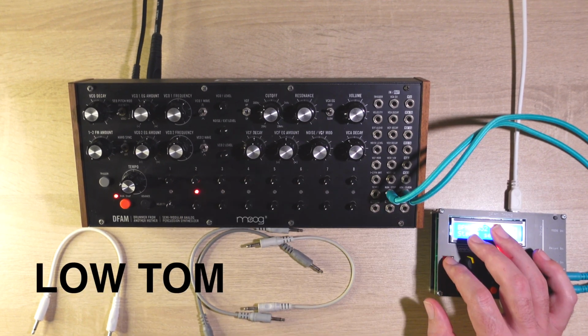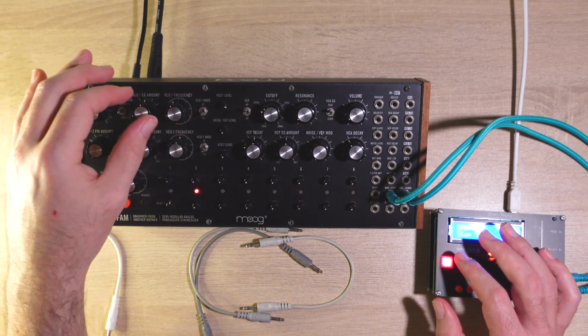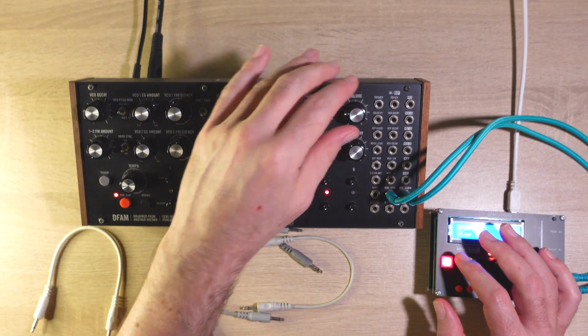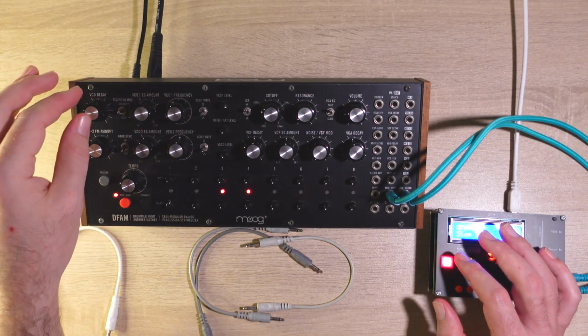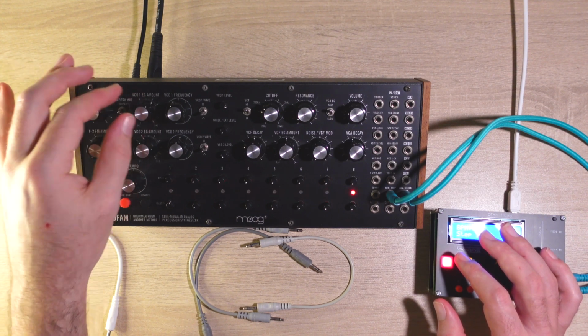Finally, a low tom sound. Now this is going to be very similar to the kick drum, just pitched higher. Again, I'm playing with the pitch envelope here, adjusting it until I get something that sounds sufficiently tom-like. Just one oscillator here, a triangle wave.